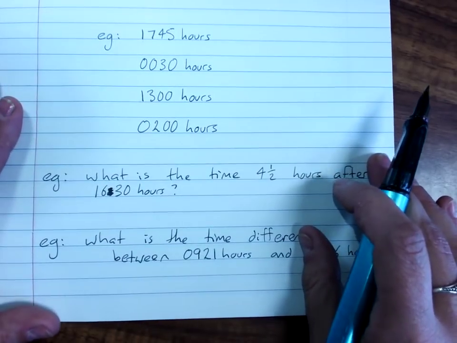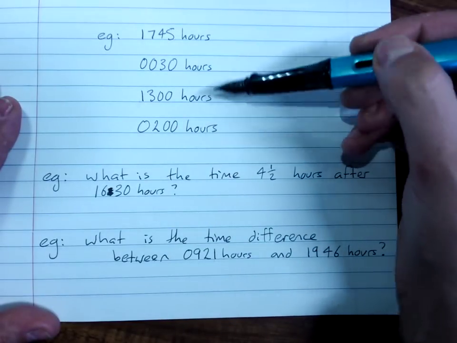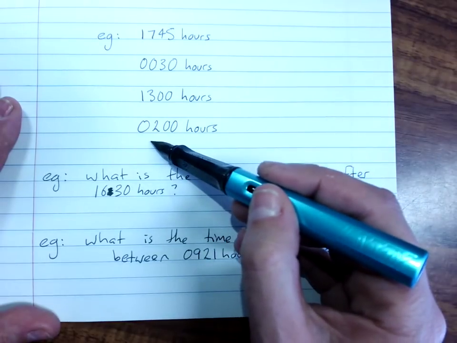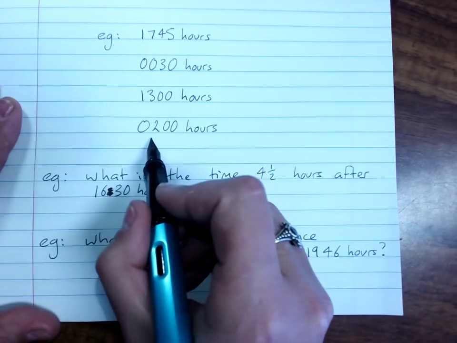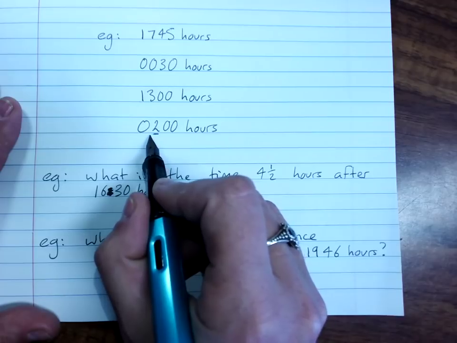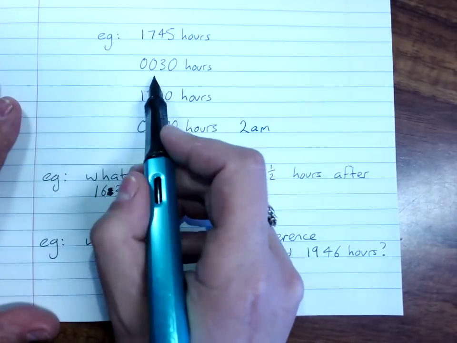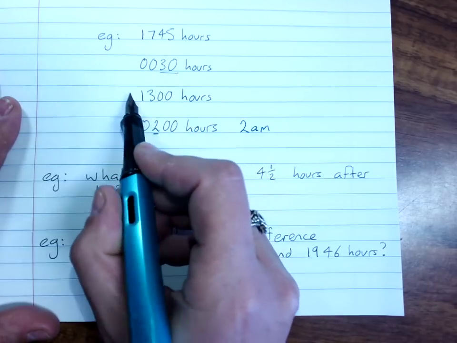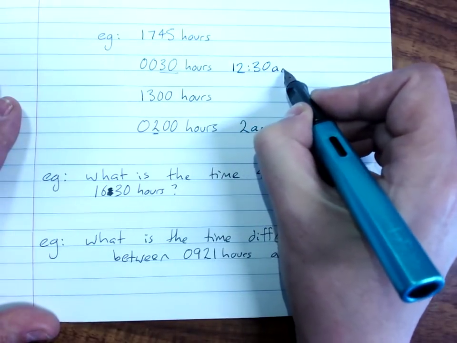We do need to be able to convert back. So you can look at these and see, well, which one's in the morning? This is morning because it's less than 12. This is morning. So let's have a look at this one. This one's easy. 0200 hours. That just means 2 hours after midnight, so that's 2 AM. This one's kind of tricky. 0030, that's only 30 minutes after midnight. So that's 12:30 AM.